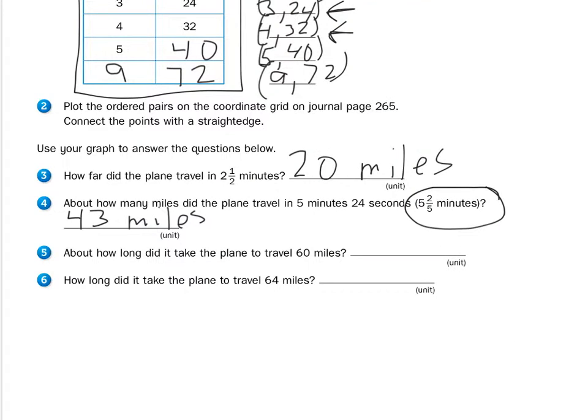Okay, so how long did it take for 60 miles? It took 7.5 minutes. I'm going to abbreviate minutes for min. And the last question on this page is how long did it take the plane to travel 64 miles? So let's take a look at that graph one more time.